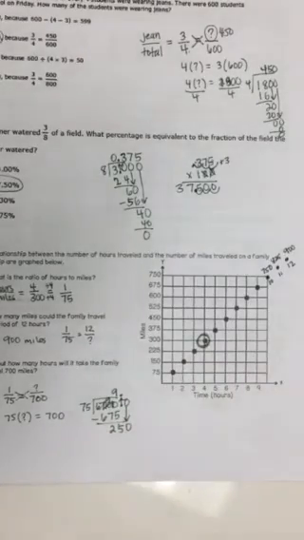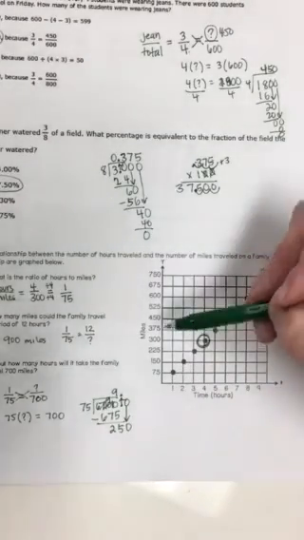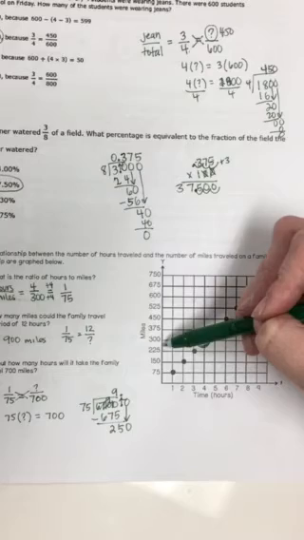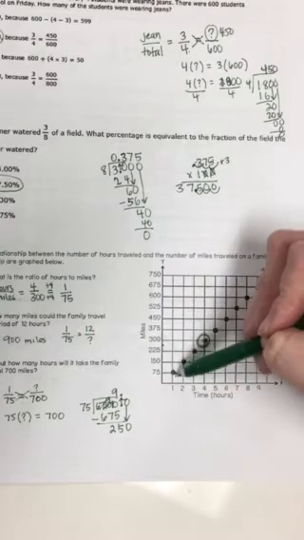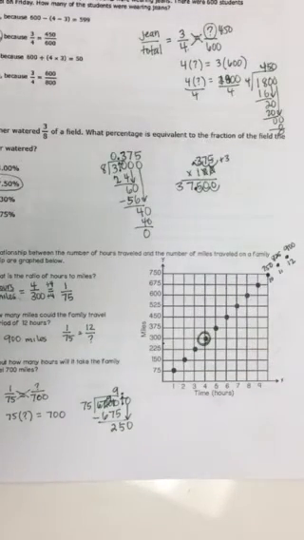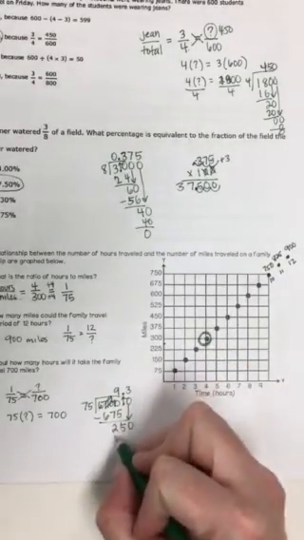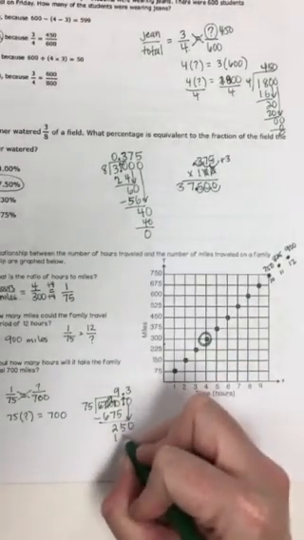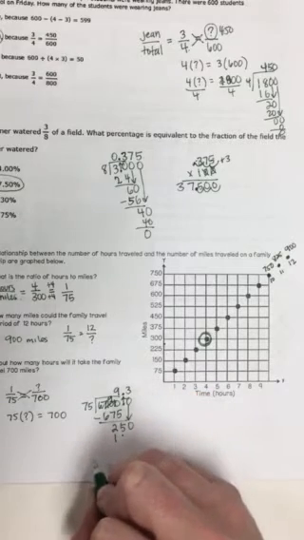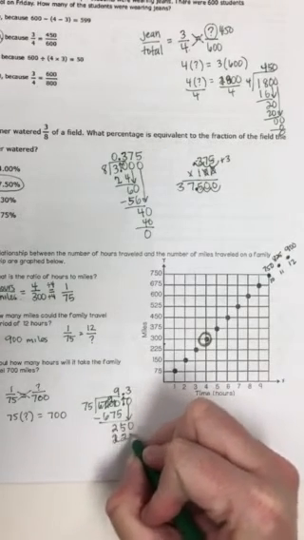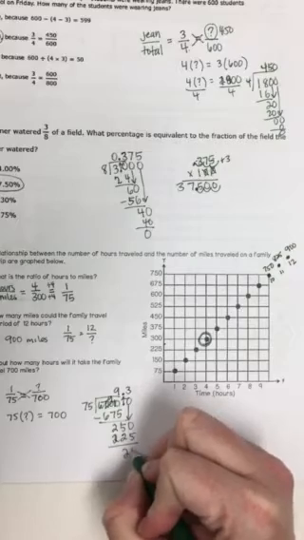75 goes into 250. Let's see. 75 goes into 250 3 times, which is going to be 225. I'm left with 25 again.